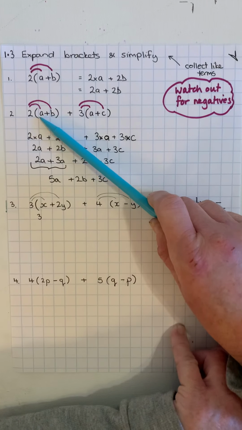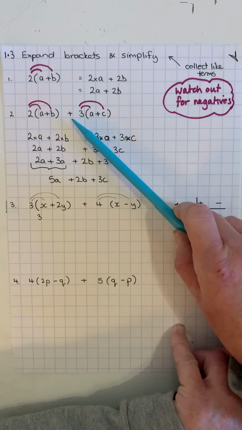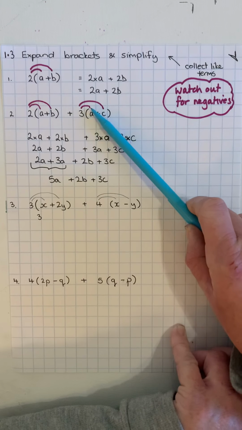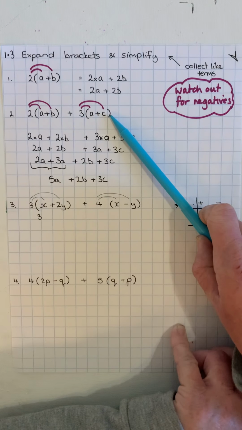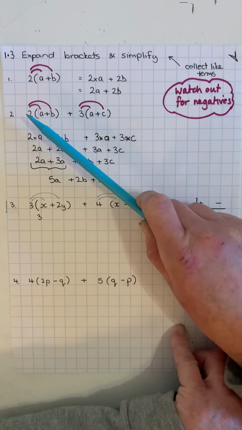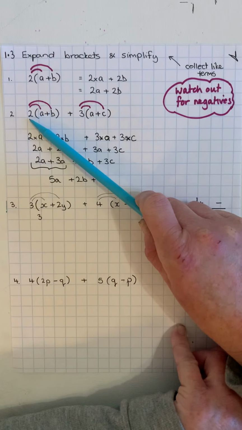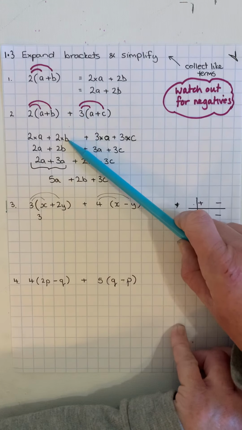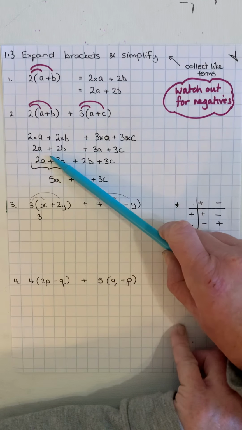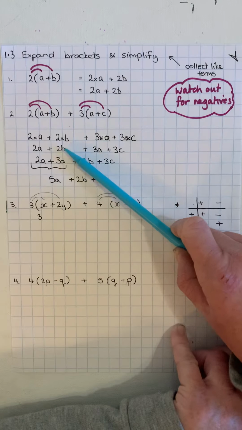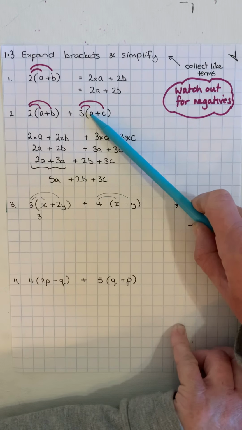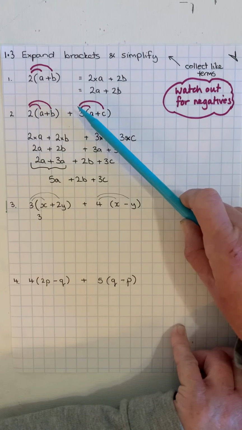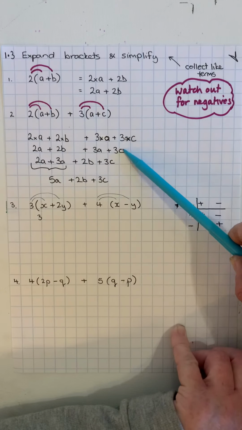Here we have 2 open bracket A plus B close bracket plus 3 times open bracket A plus C close bracket. So the first bracket, we have 2 times A, we have 2 times B, that gives us 2A plus 2B. In this bracket we have 3 times A, 3A, 3 times C, 3C.